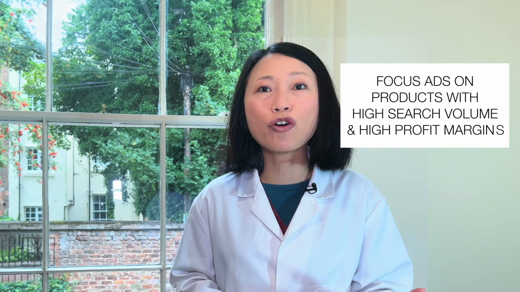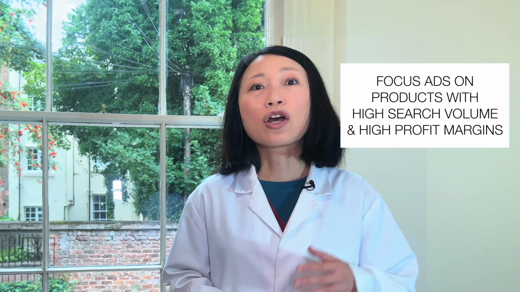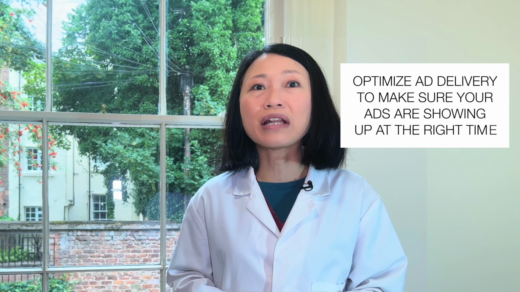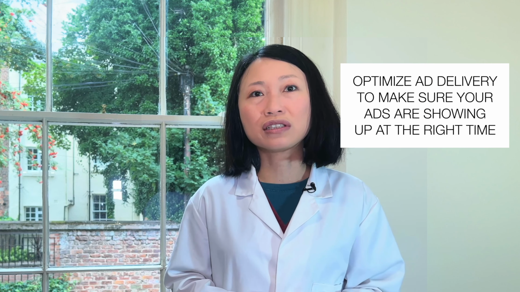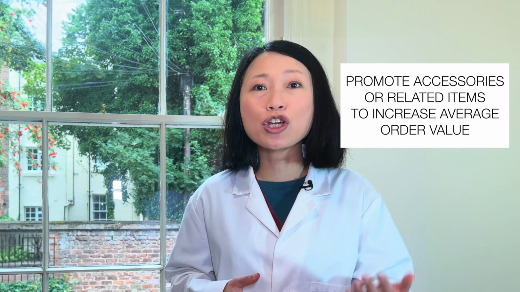focus on stocking up and advertising products with the highest search volume and profit margin. Consider optimizing ad delivery based on high demand periods to reduce costs. Because you are paying a higher cost per click, also consider promoting accessories or related items to increase average order value to make each click worthwhile.